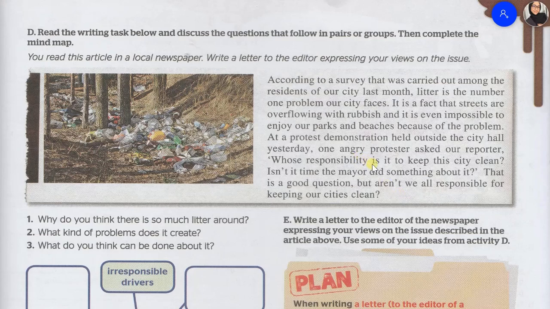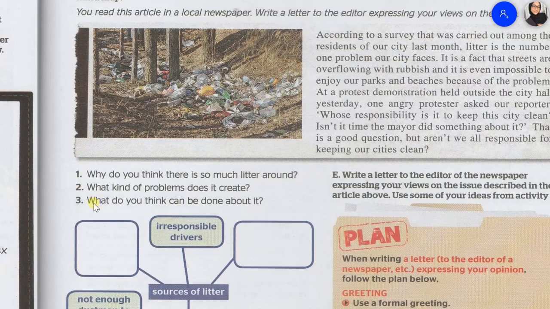Okay, I think so. Yes, it is true. The mayor also has a responsibility to keep the city clean, but we as individuals have a part in this too, because we can't simply throw rubbish and then expect other people to clean up after us, right? So yeah, that is my opinion so far. Let's answer this question first.